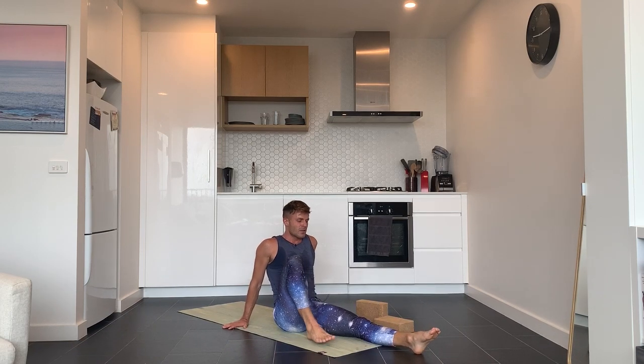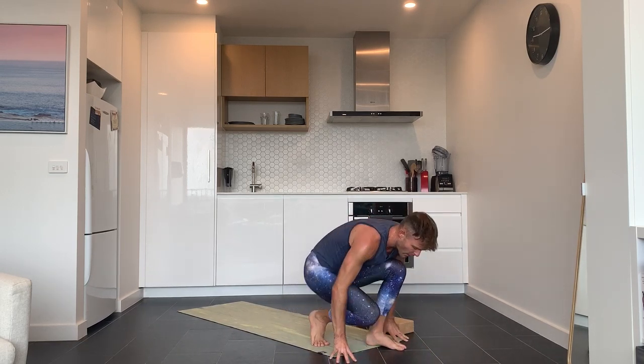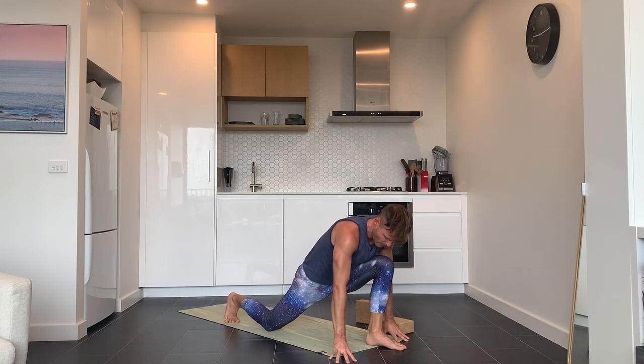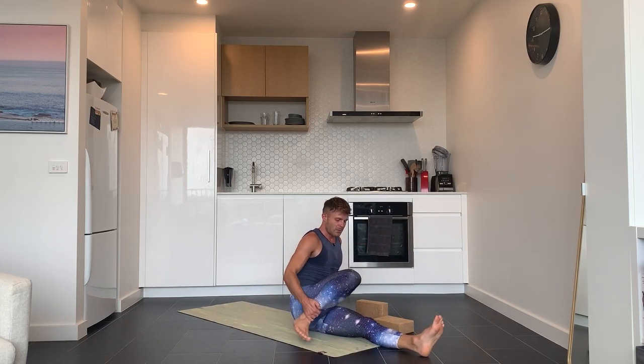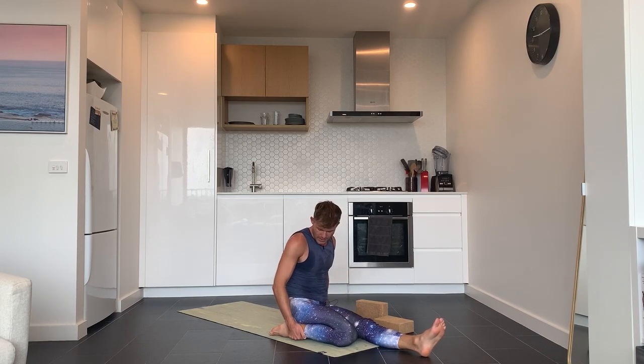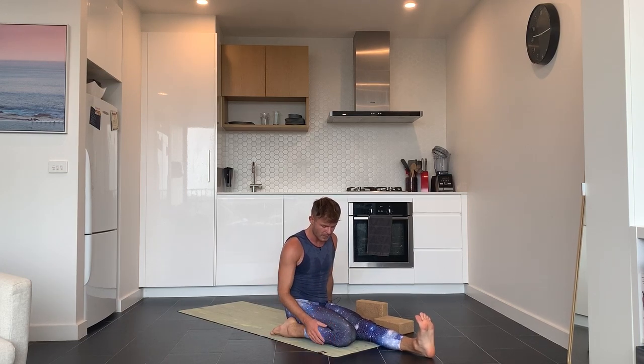Let's do it. So this won't be accessible for everyone's body, just depending on how much knee flexion you have. So if you have really tight thighs, or you just can't flex your knee that much, you can do a runner's lunge like this, like lizard pose. If your knee is fine, you're going to come to a seated position and tuck the right foot back beside the right hip. So you're in Virasana, half of Virasana.